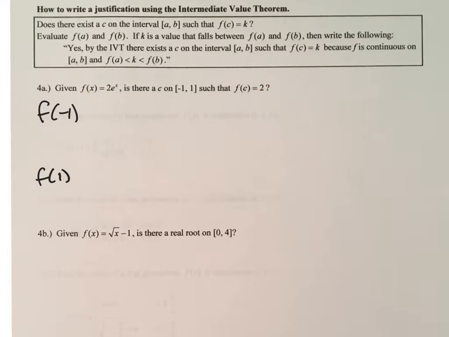Okay, so let's first of all find f of -1. That would be 2 times e to the -1 power, which is the same thing as 2 over e to the positive first power. And then e, by the way, is approximately equal to 2.7. Actually, hold on, I'm going to carry it out to a few more decimal places.